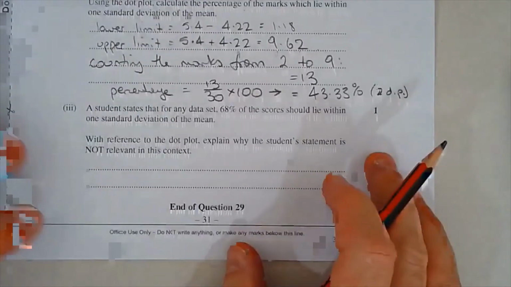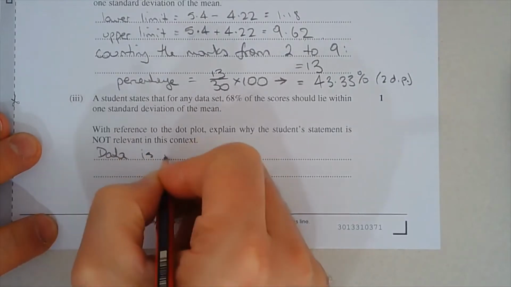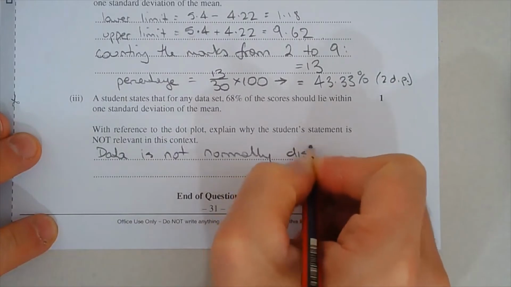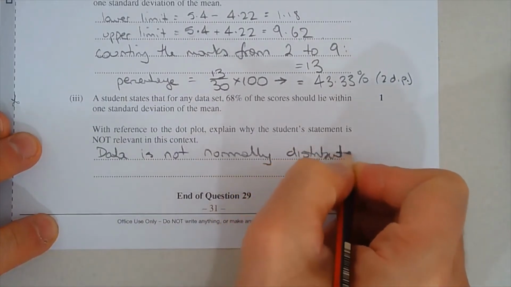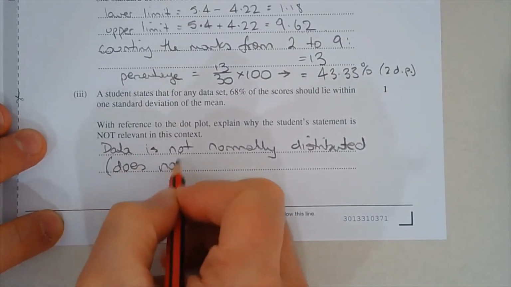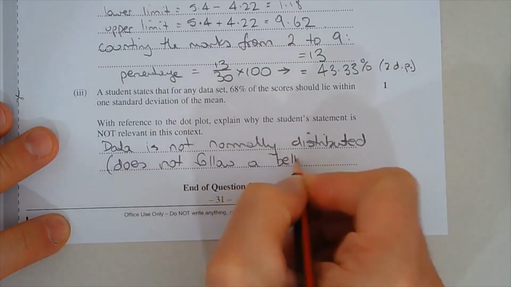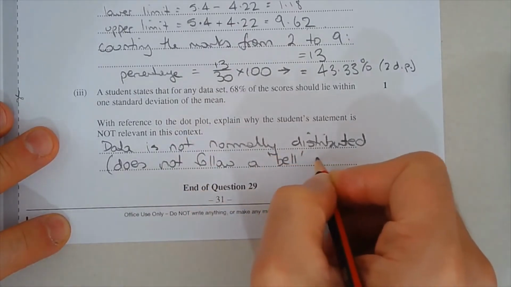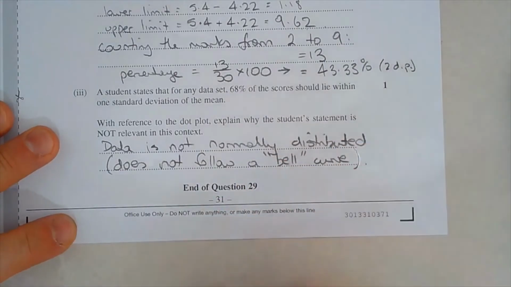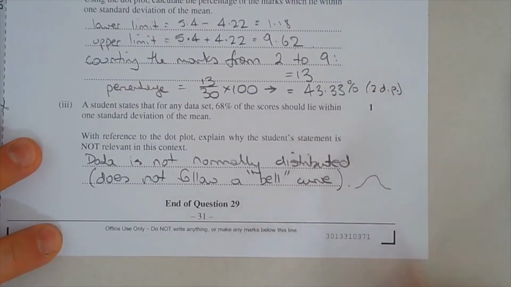So the data is not normally distributed, it does not follow. I use the bell curve in quotes, but it just highlights what we mean by that. So this is the bell curve.